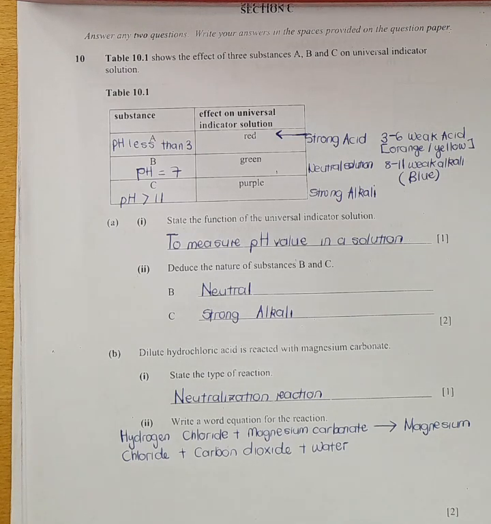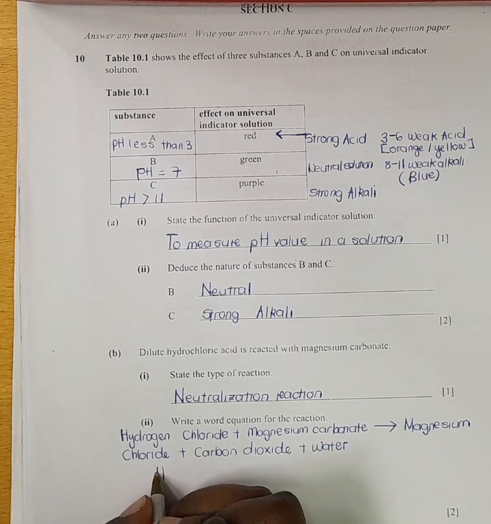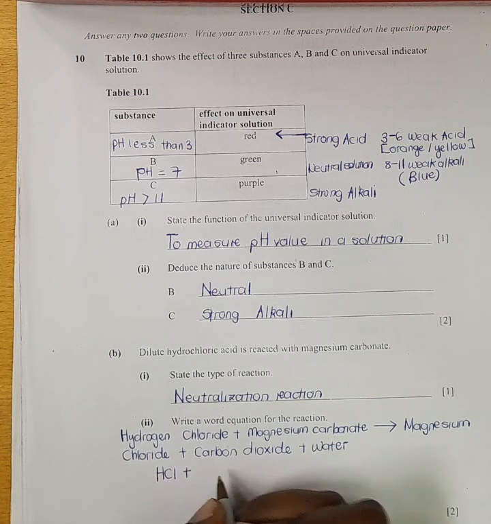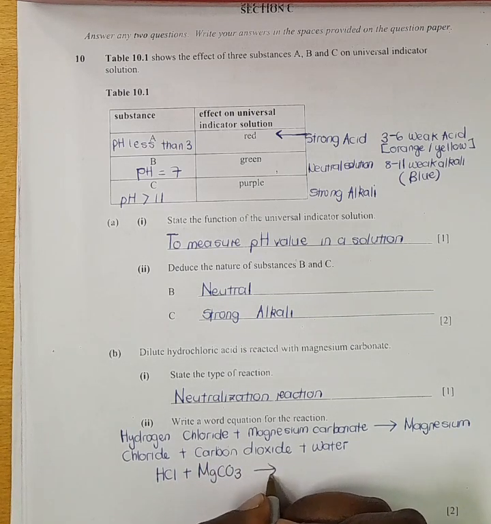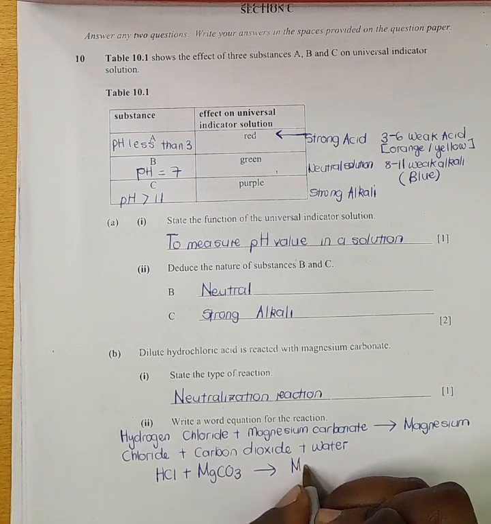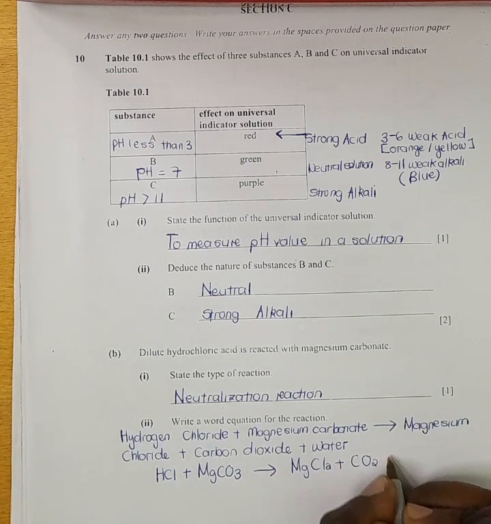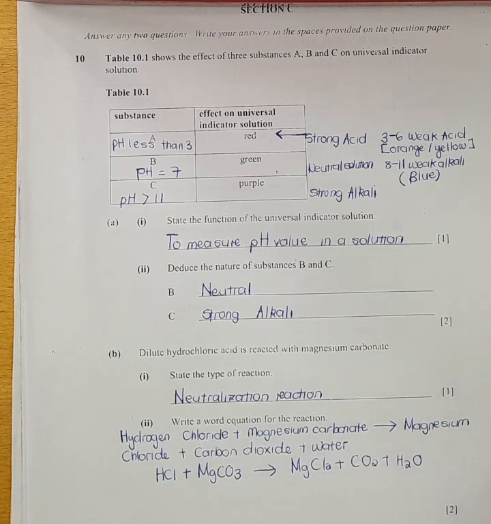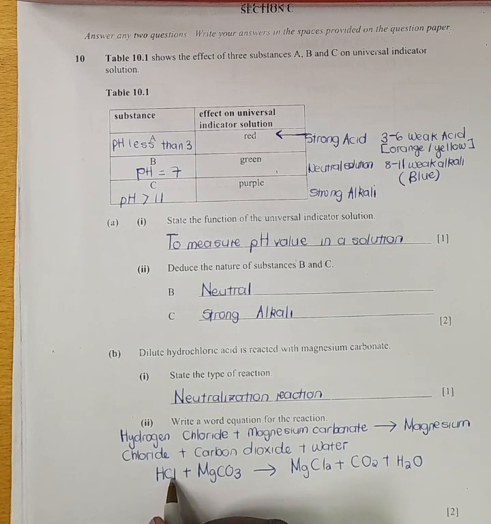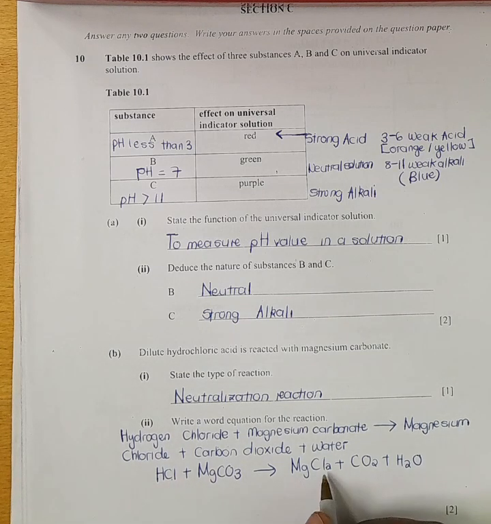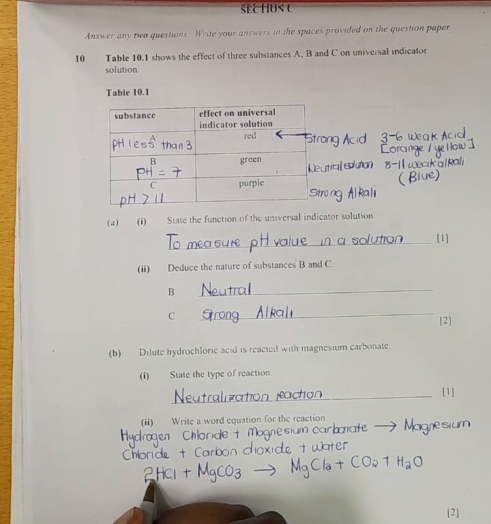So if it is chemical equation, we're going to write hydrogen chloride is reacting with magnesium carbonate in order to give us magnesium chloride plus carbon dioxide plus water, and we need to balance our equation. We're having one chlorine at this side and 2 chlorine here, so it means we need to place a 2 here.